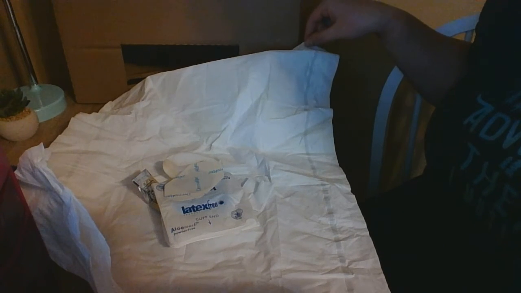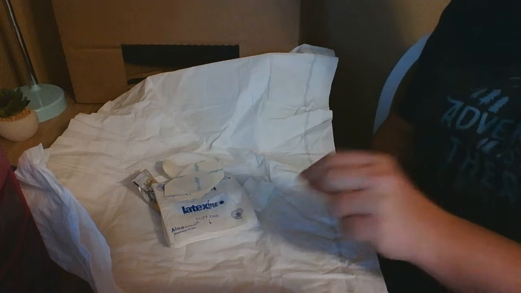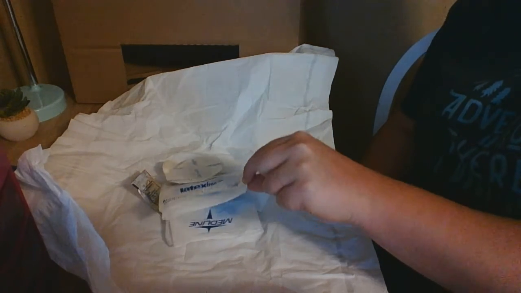So then you can see I have my sterile gloves at the top, so I'm just gonna grab those and put them on my side table, so I can put those on. I'll just turn it.